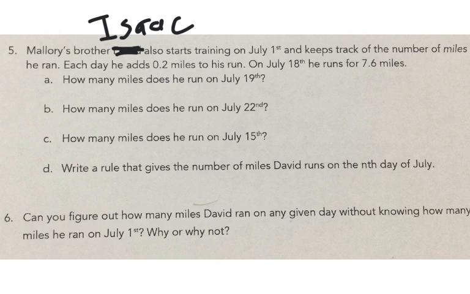Okay, so now Mallory's brother Isaac also starts training on July 1st, and he keeps track of the number of miles he ran. Each day, he adds 0.2 miles to his run. On July 18th, he runs for 7.6 miles.